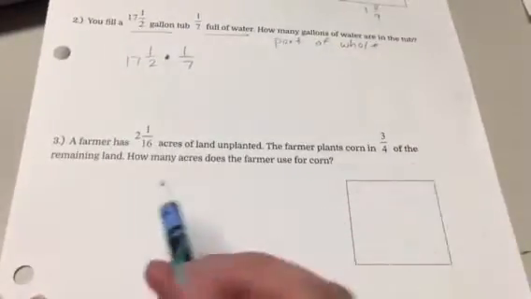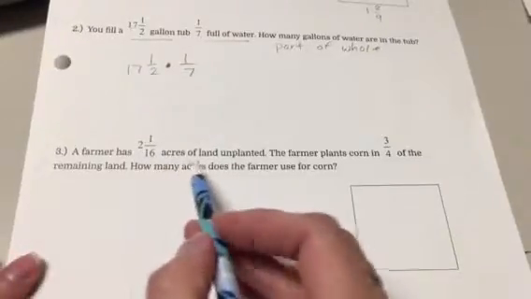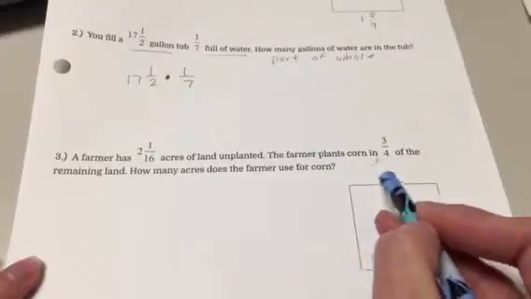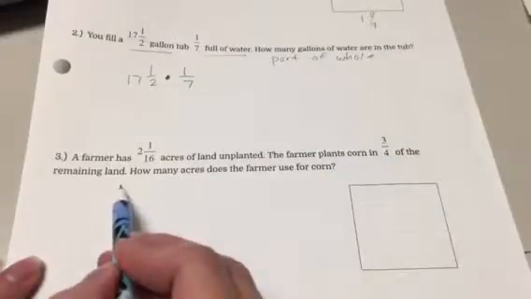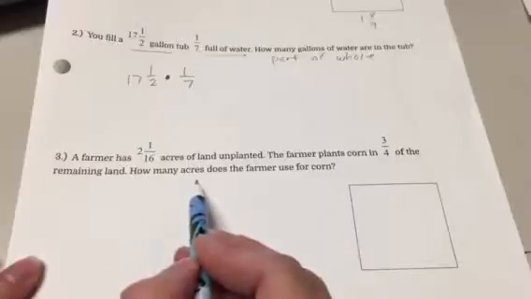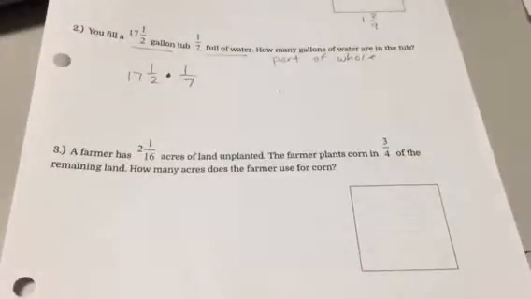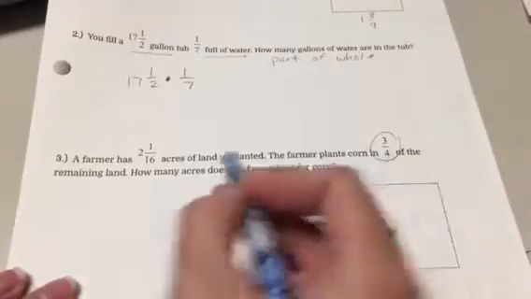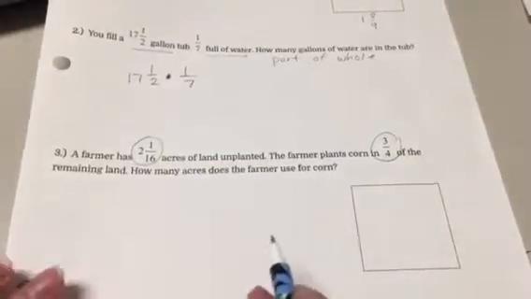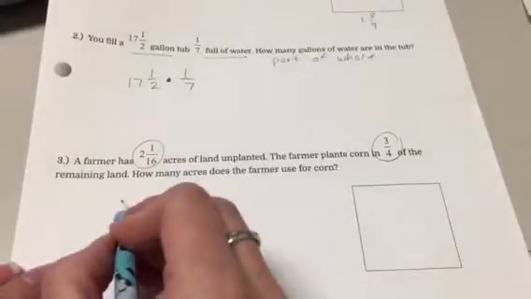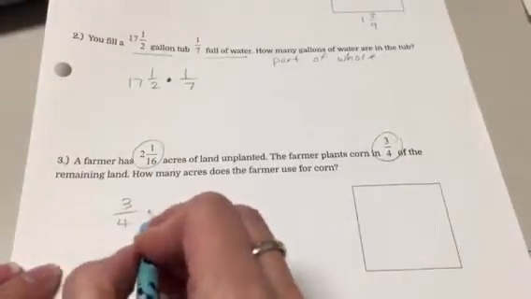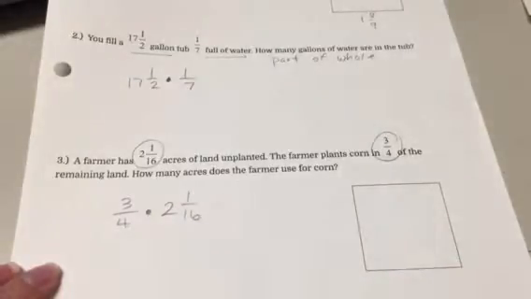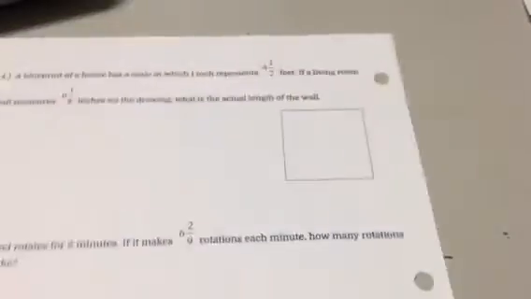Number 3, a farmer has 2 1/16 acres of land that's unplanted. The farmer plants corn in 3/4 of the remaining land. So how many acres does the farmer use for corn? So again, we're going to find 3/4 of 2 1/16 acre. So we're going to multiply. Doesn't matter the order when you multiply. 3/4 of 2 1/16 acre. All right, on the back.